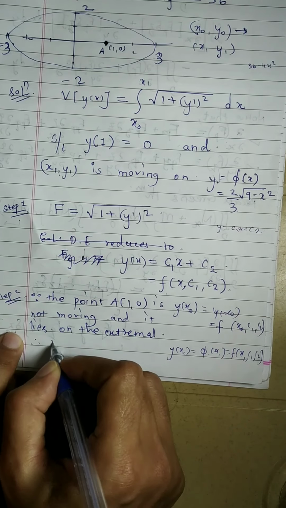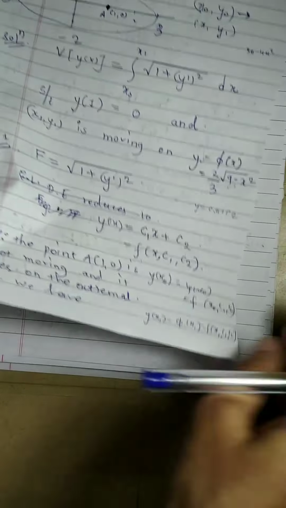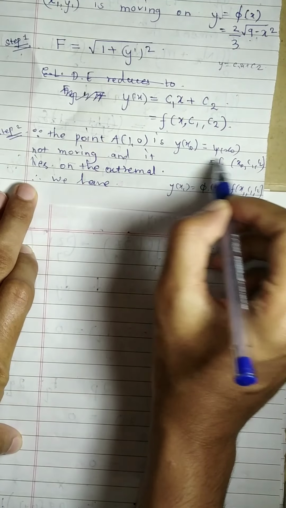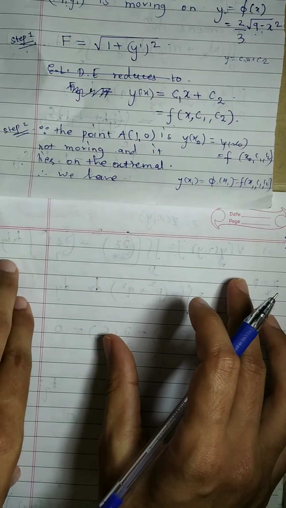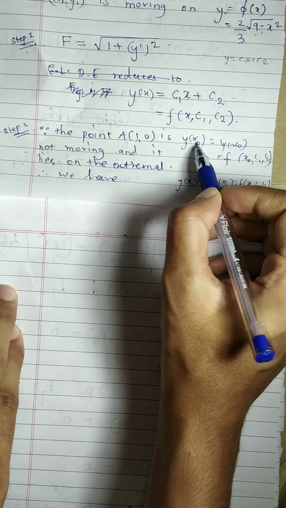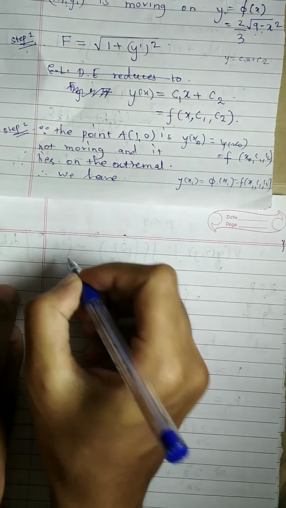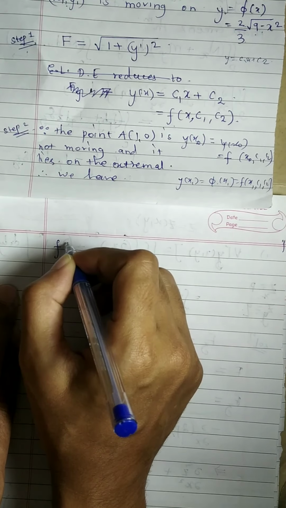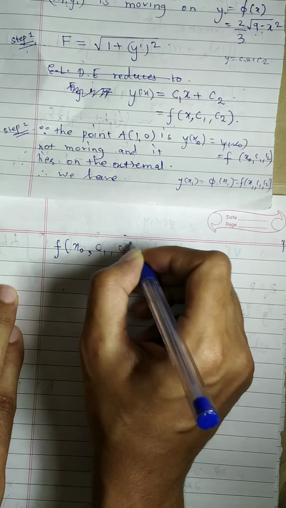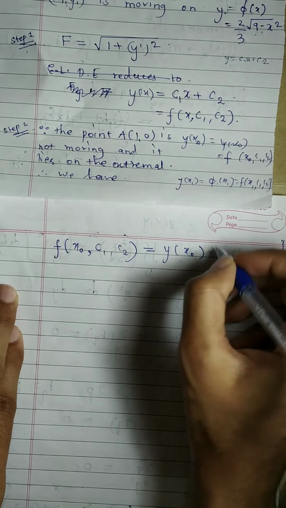Therefore, corresponding to this first one, what we will get is capital F at x naught, c1, c2 equal to y at x naught.